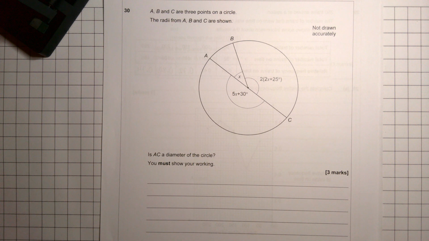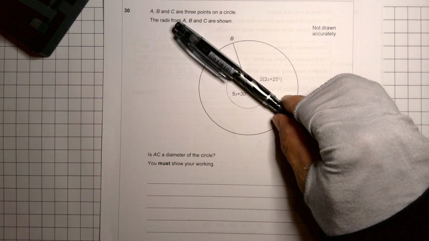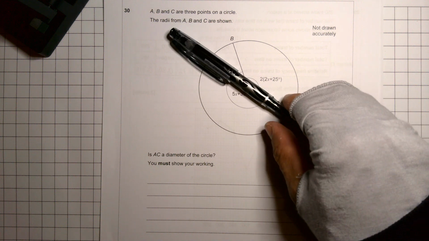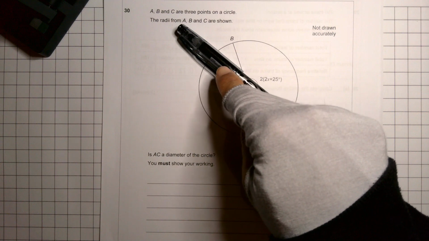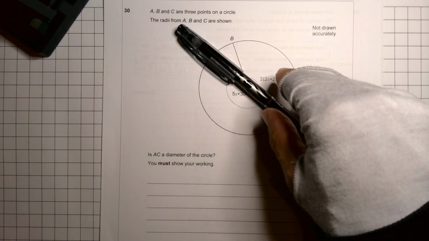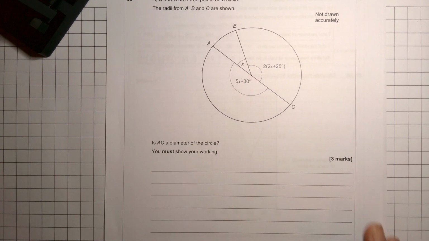Now, if it's a diameter, it would be a straight line. Okay, no kinks in it. And that would mean that the angles on this side would equal the angles on that side. Okay, you must show your workings.